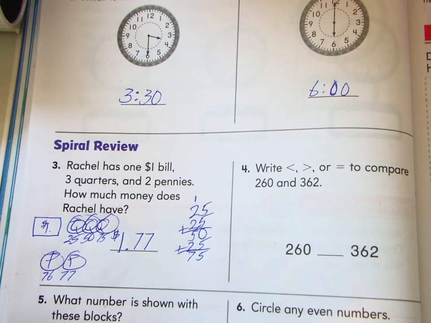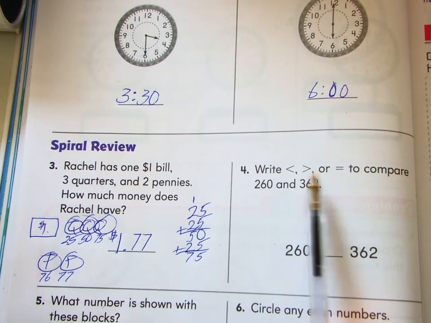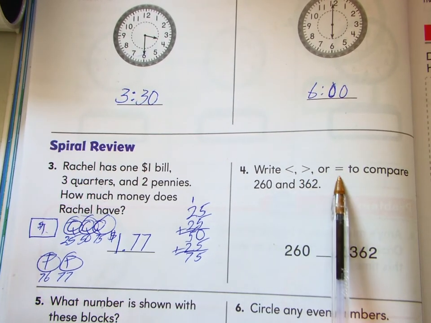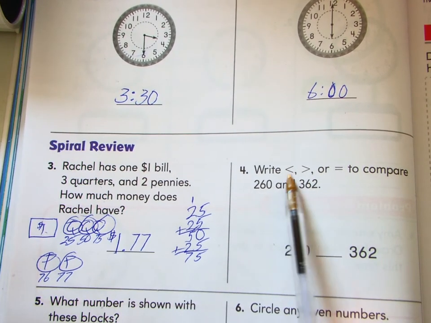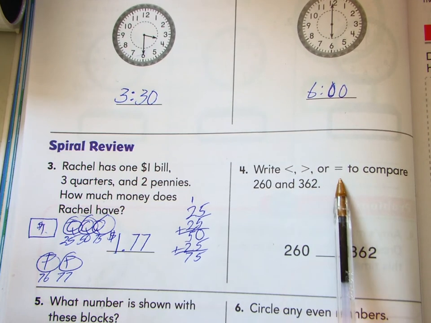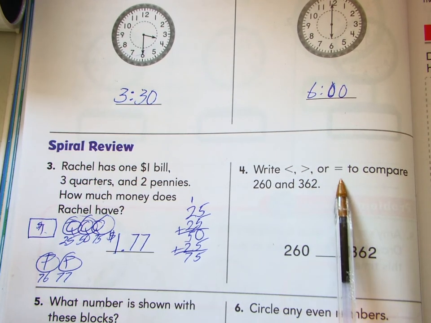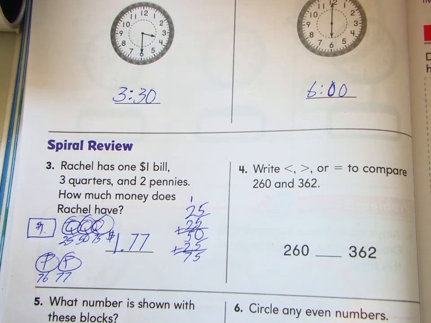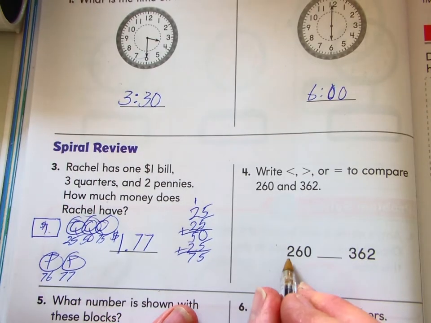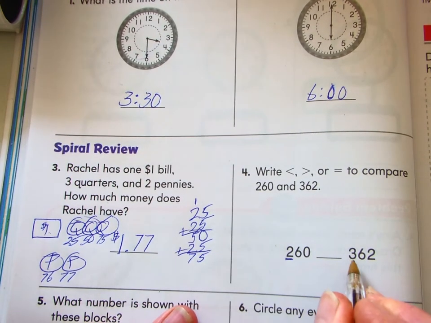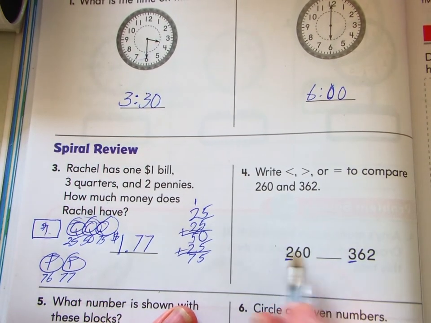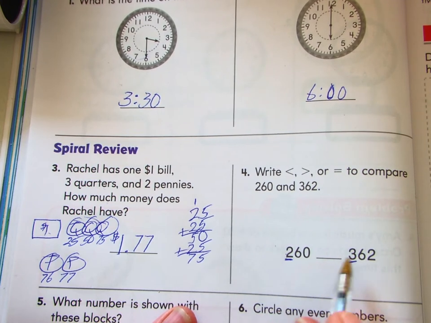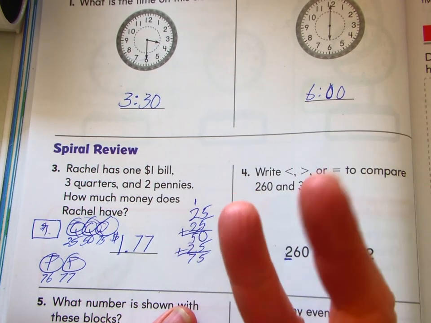These are comparing symbols. This says less than, this says greater than, and that one says equal to. Menor que, mayor que, igual a. Okay, we're comparing 260 and 362. Now, when you compare numbers, you start with the most valuable place. So we start with the hundreds. 200s or 300s? Which is bigger? The 3, right? 3 is bigger than 2.